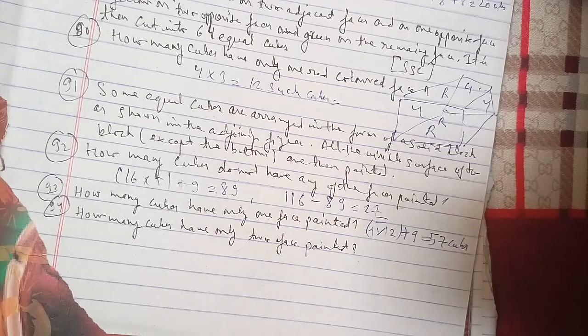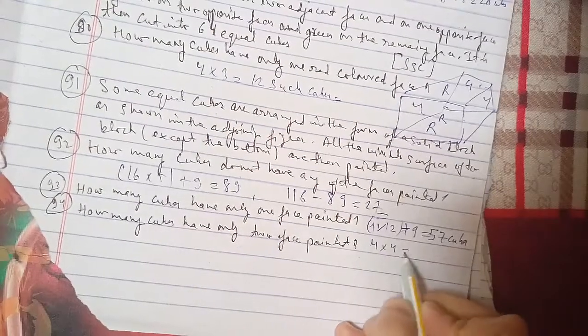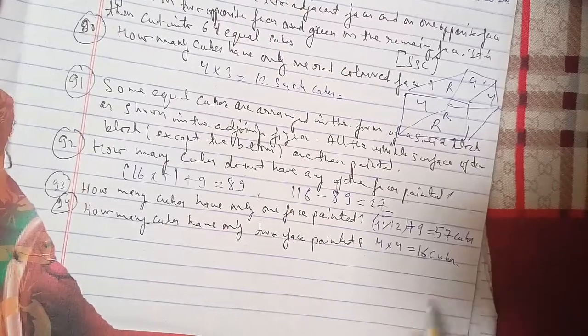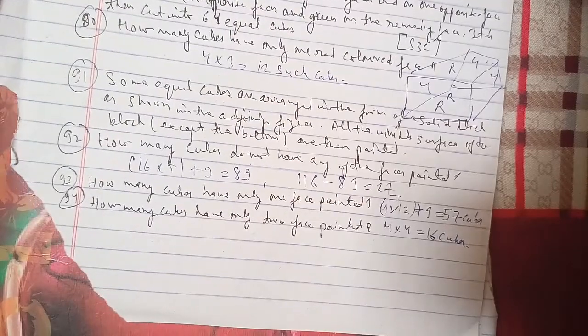For the same, the cubes having only two faces painted are 4 cubes along each of the vertical edges, leaving the top one in each of these edges, and thus there are 4 into 4, that means 16 such cubes, and that will be the right answer for this question as well. Now we'll go ahead with another one, and that is the last question for this type of questions.